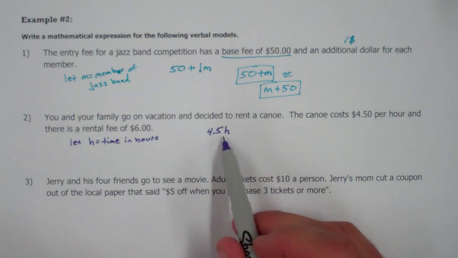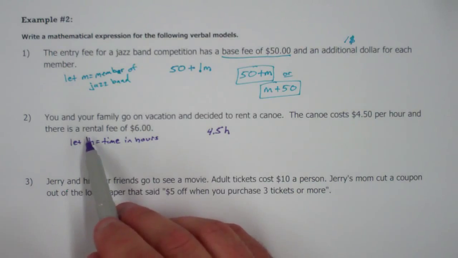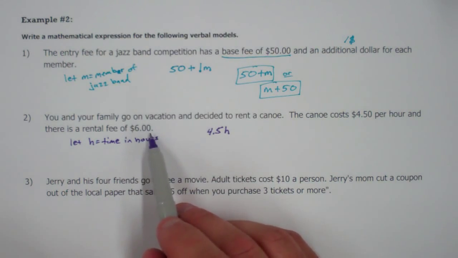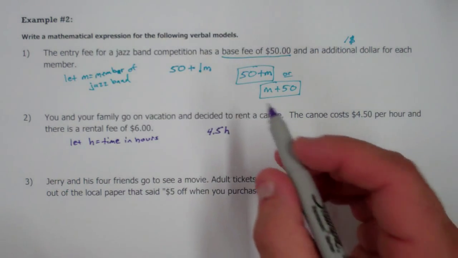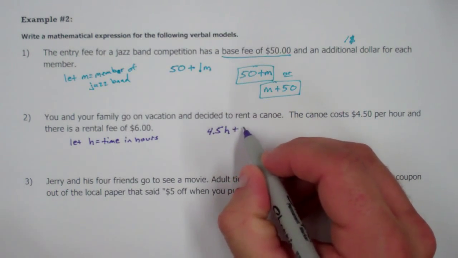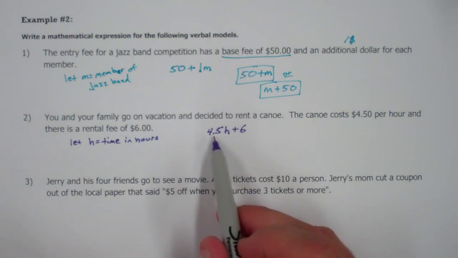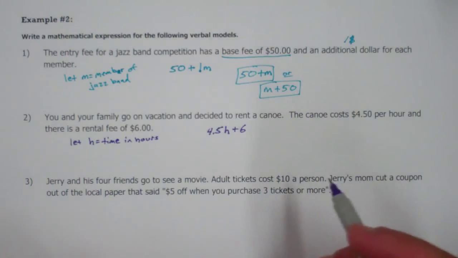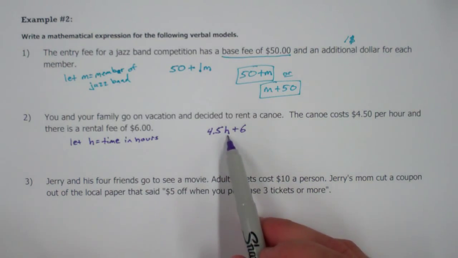In addition to the hourly rental, we don't want to forget that there's a rental fee here of $6. This is a one-time thing. It does not change. It's a constant, and so we can just add that to whatever the 4.5 times the number of hours is. You'll always be adding 6 to whatever hours you're using.